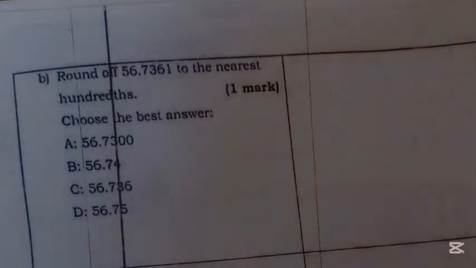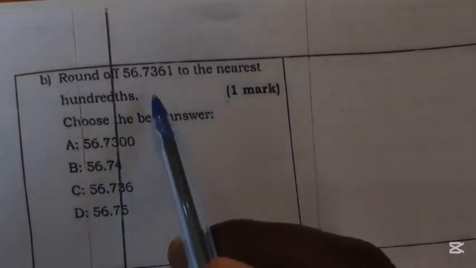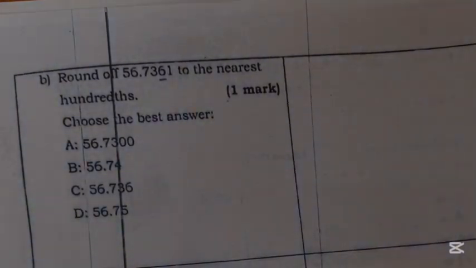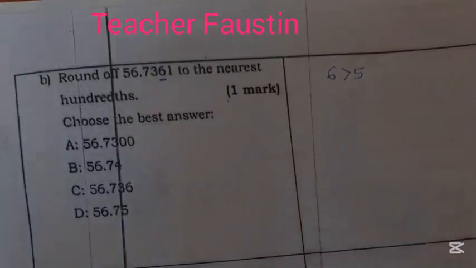Question 15, round off 56.7361 to the nearest hundreds. You have to choose the best answer after working out. If you are being asked to round to the nearest hundreds, always look at the digit in the position of thousands. It is 6. 6 is in the thousands place. So if this number is greater than or equal to 5, and we know that this 6 is greater than 5, we round up.